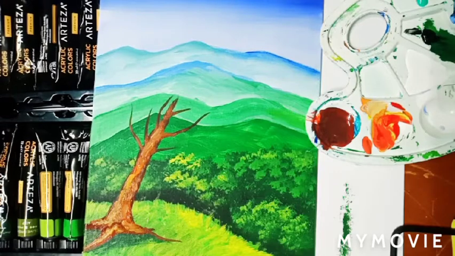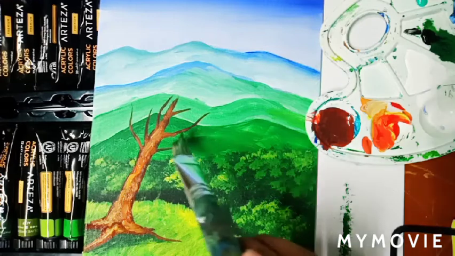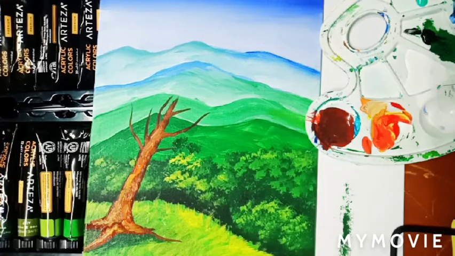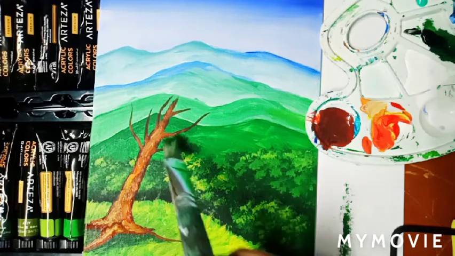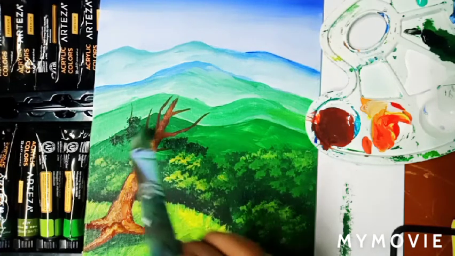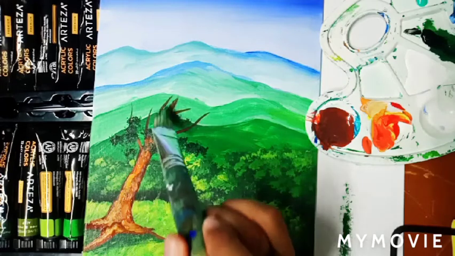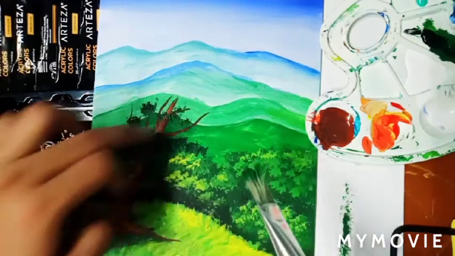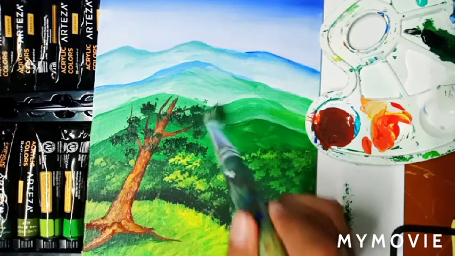Dark green, so as to create a shadow effect. Add some more black to that. And again, you don't want to cover the whole thing. You still want some of the branches to show.